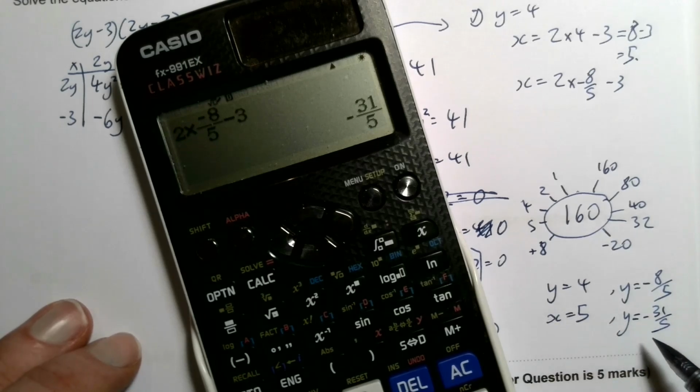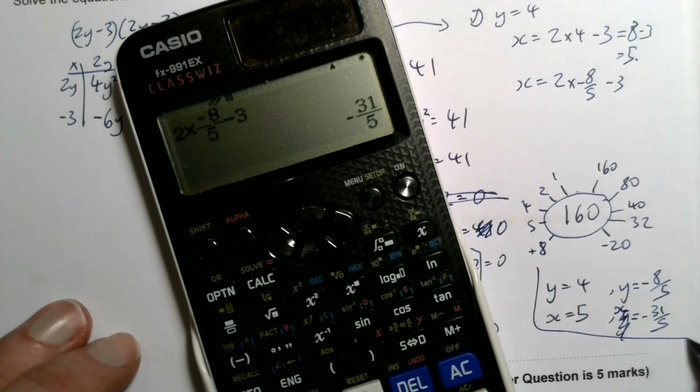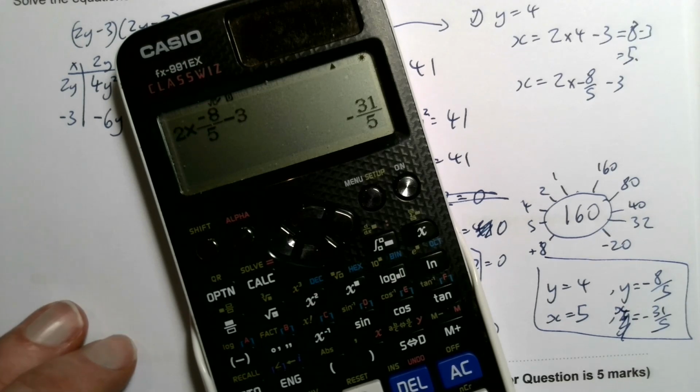So that's, sorry, that should be x, shouldn't it? Not y. And there are two solutions.